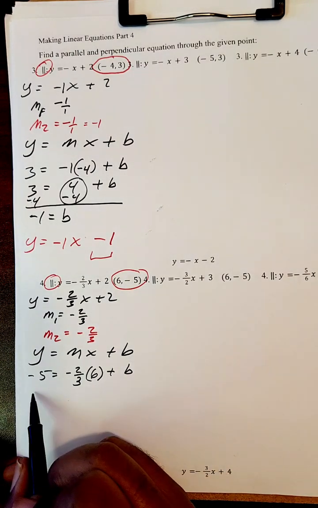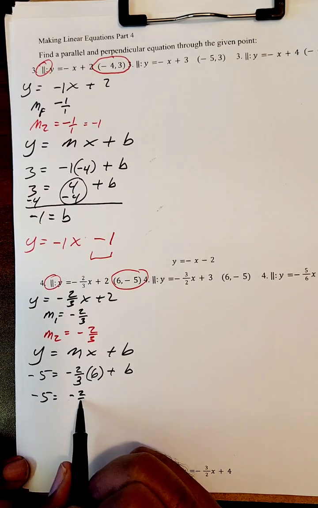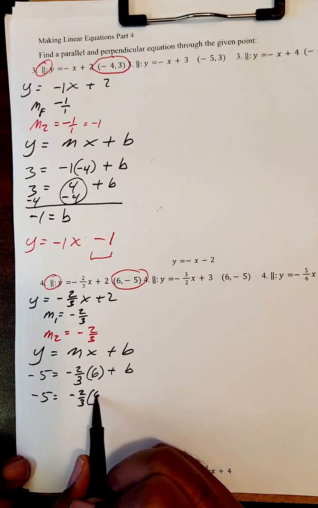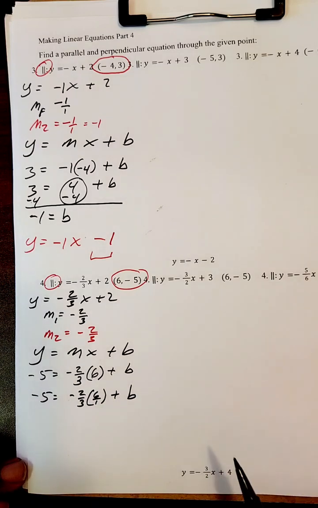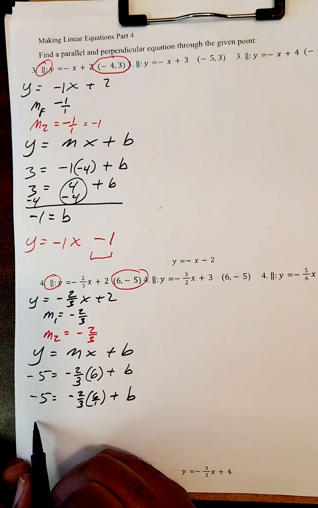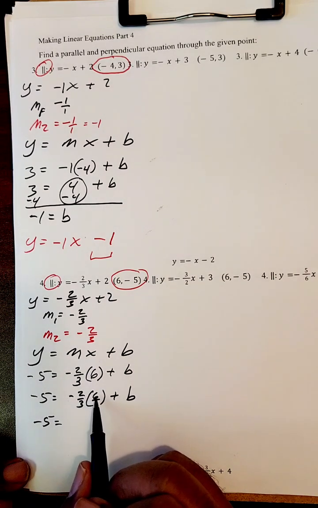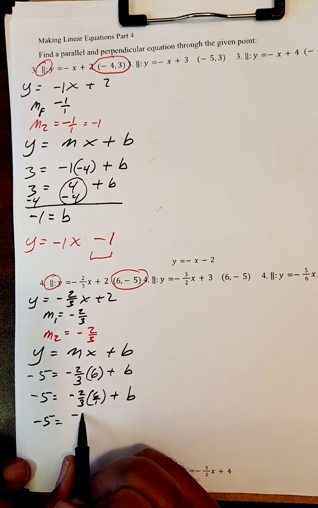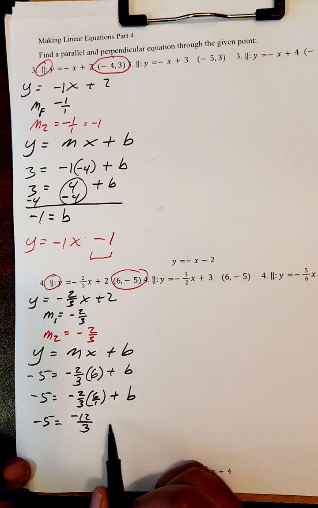Now, to simplify this, I want to make both of these into fractions. We have a negative 2/3, and this will become negative 6 over 1. So I can multiply numerators and denominators. If I multiply my numerators, I'll have negative 2 times negative 6, which is 12. In the denominator, I have 3 times 1, which is 3.